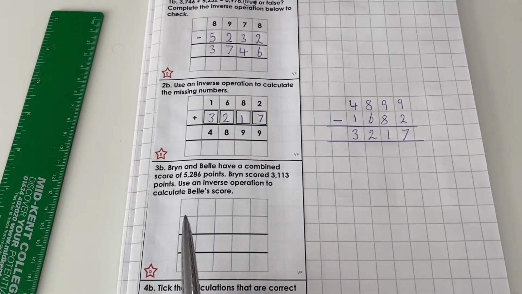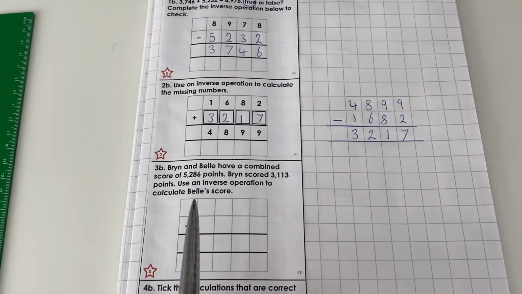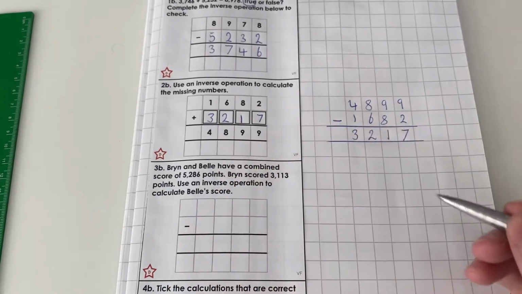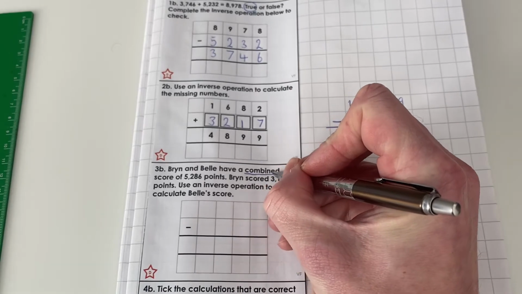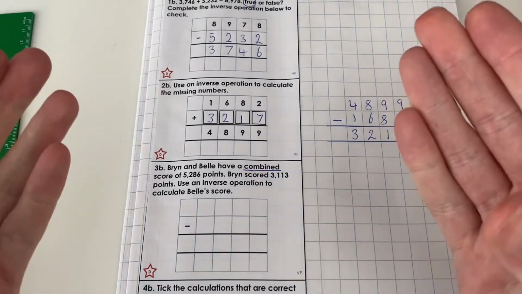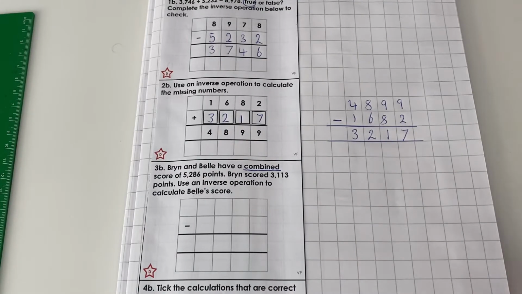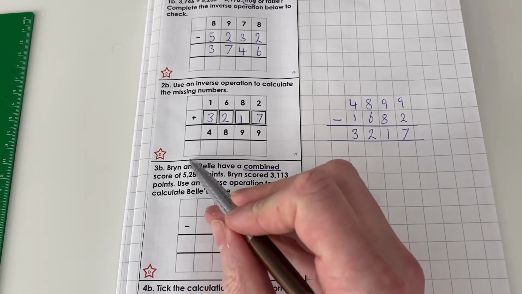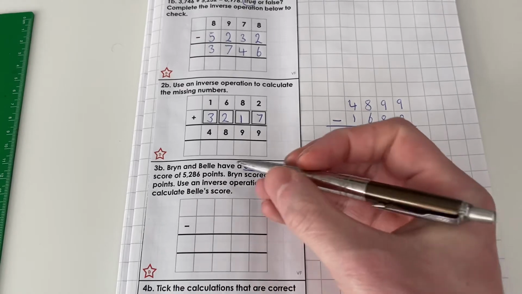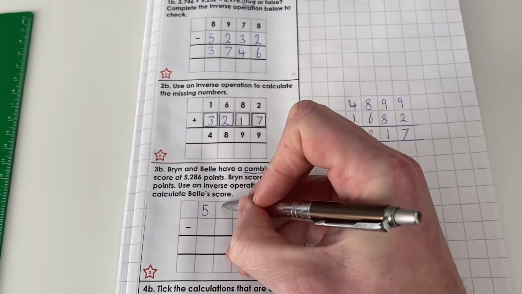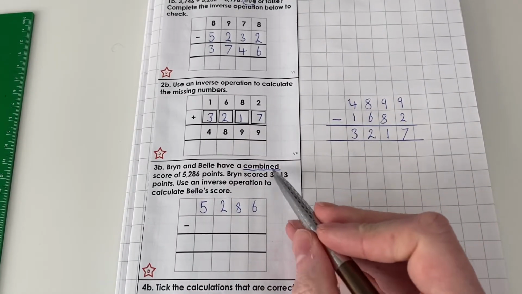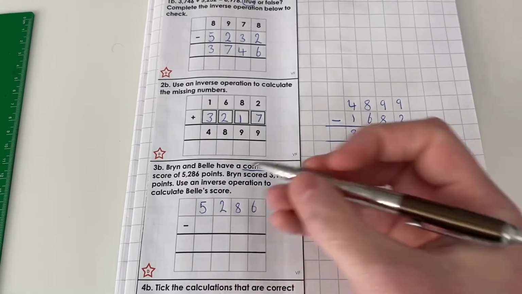Our next question says, Bryn and Bell have a combined score of 5,286 points. Bryn scored 3,113 points. Use an inverse operation to calculate Bell's score. The key word we've got here is combined. Now, when we combine something, it means we're joining two things together. And when they've combined both Bryn's and Bell's score, they get 5,286. So this is our largest number. This is our total. So that means this number must go at the top of our subtraction calculation. Now we need to subtract this number, because this is our other number, from this number here.